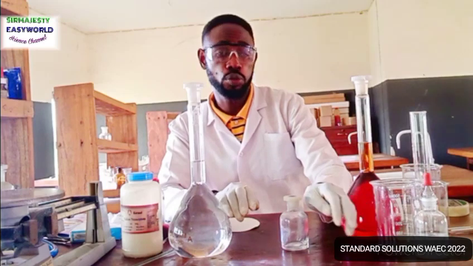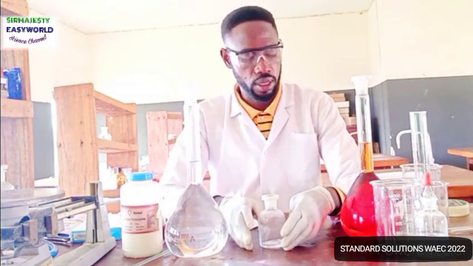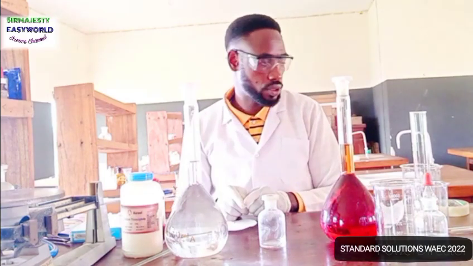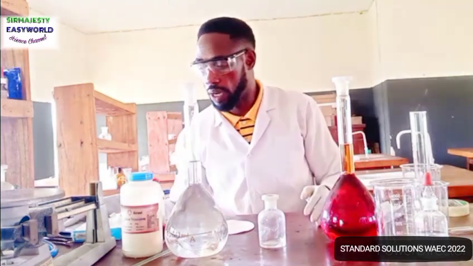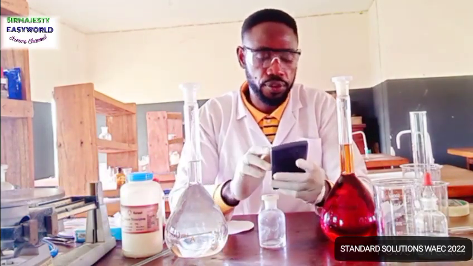How will you know how many volumes to prepare according to the number of students you have? Some people might have 200 students, some might have 50 students. If you have 50 students, this one will not be enough. They have just told you 150 cm³ for each student, so you just use your calculator and do your normal mathematics there. So let's assume someone has 50 students.